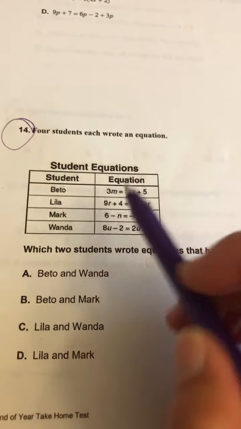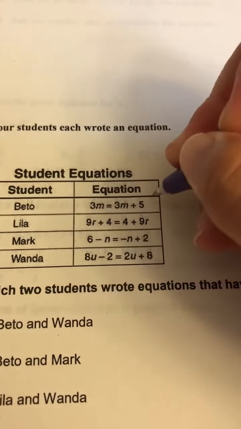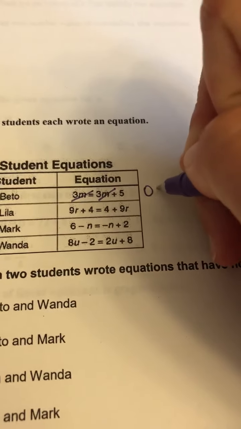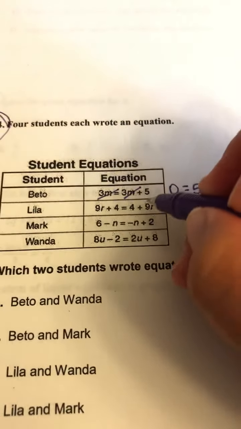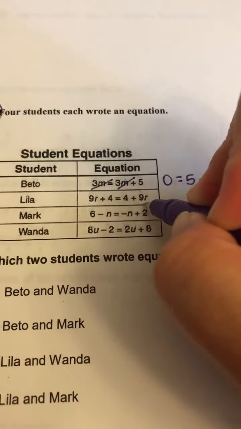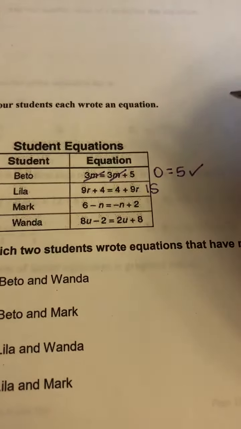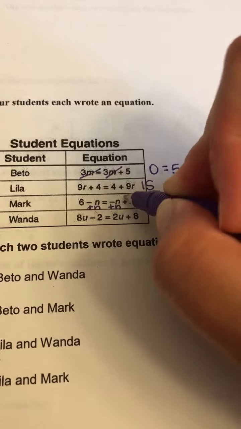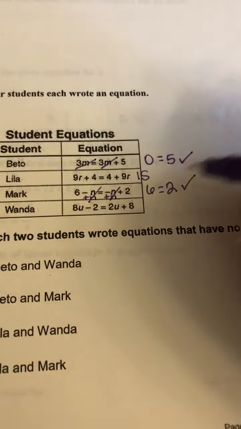Number 14, it gives you 4 students, and it says which 2 students wrote equations that have no solution. Well, for Beto, we would end up eliminating the variables, and you would be left with 0 equals 5, so that is definitely a no solution. Lila, you had the exact same thing on both sides, so this one would be infinitely many solutions. Over here, if we add to both sides, our variables cancel out, and we're left with 6 equals 2. That is definitely a no solution.